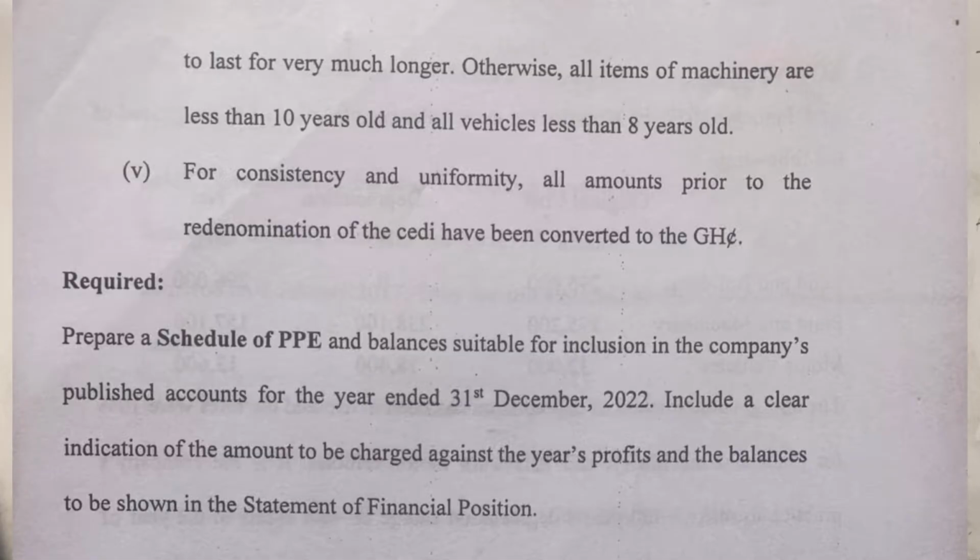Include a clear indication of the amount to be charged against the year's profits and balances to be shown in the statement of financial position.